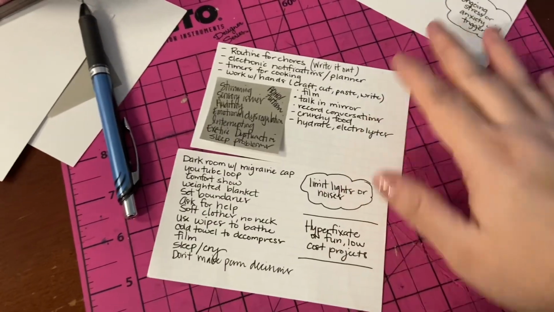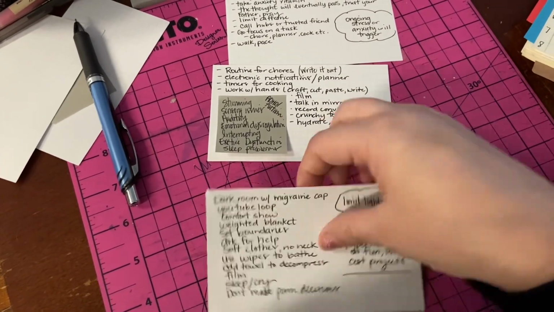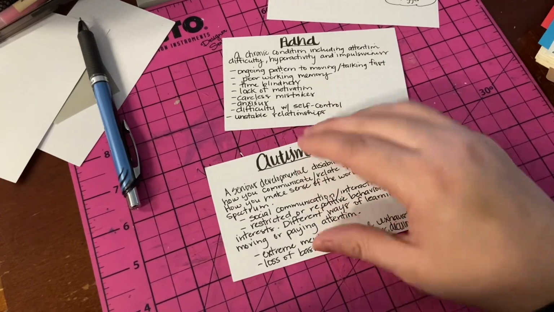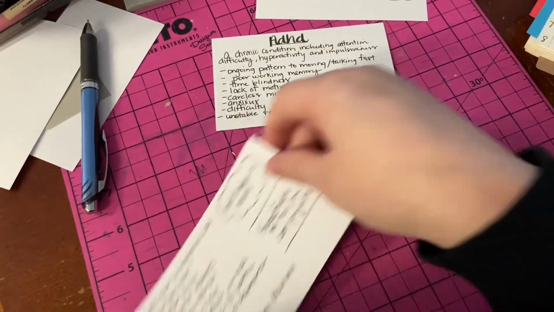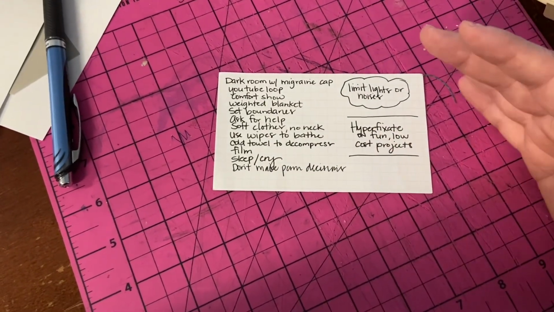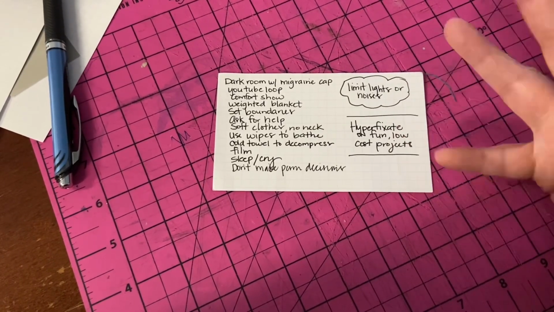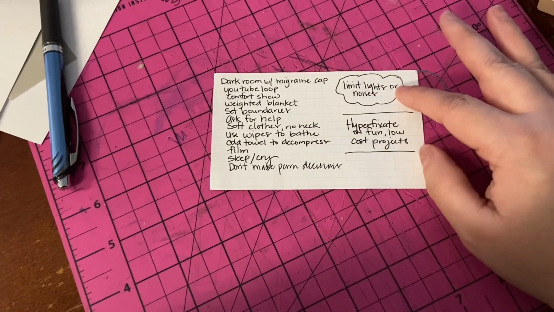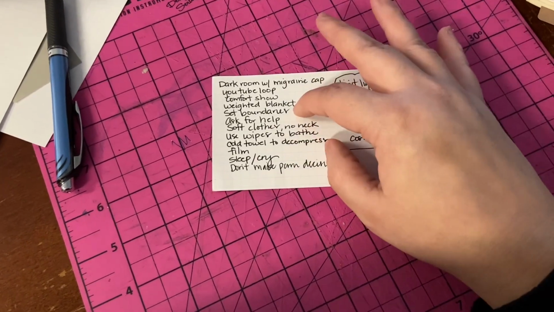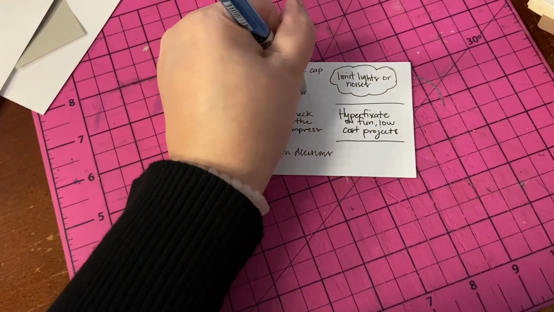So I have written out some things based upon what I know I need throughout the years, what has worked for me. And then I also wrote things that I know kind of work for both, especially when it comes to ADHD and autism. So autism, I need a dark room with my migraine cap. I go on this YouTube loop. I have ones that I just kind of loop and watch because I need to listen to the auditory, like the person talk. A comfort show. I need to limit the lights and the noise. I can hyperfixate on fun, low-cost projects. My weighted blanket or my sweater, which is what I'm wearing right now. My sweater brings extreme comfort.